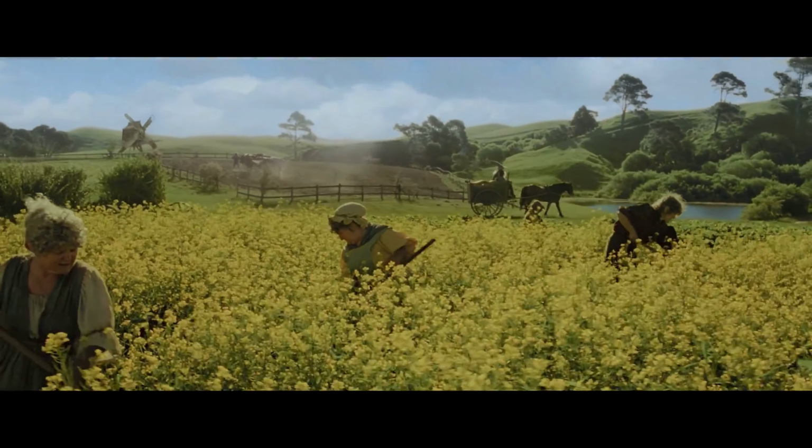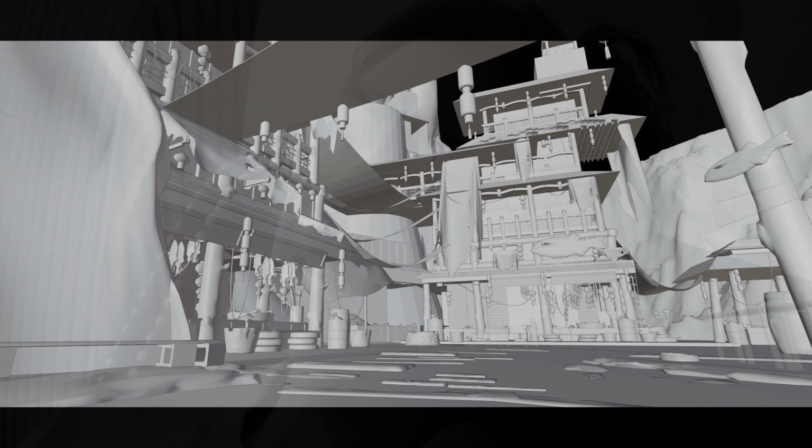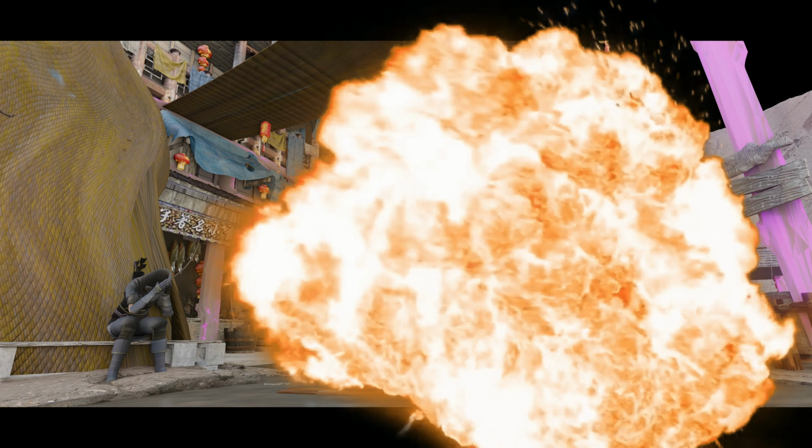Lord of the Rings is so beautiful. Can I make my own world? In the past, I had no idea how to make my own world, but now, after doing just one illustration.